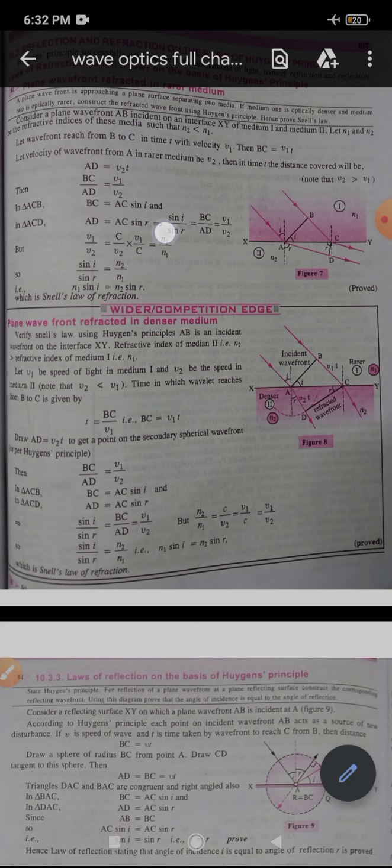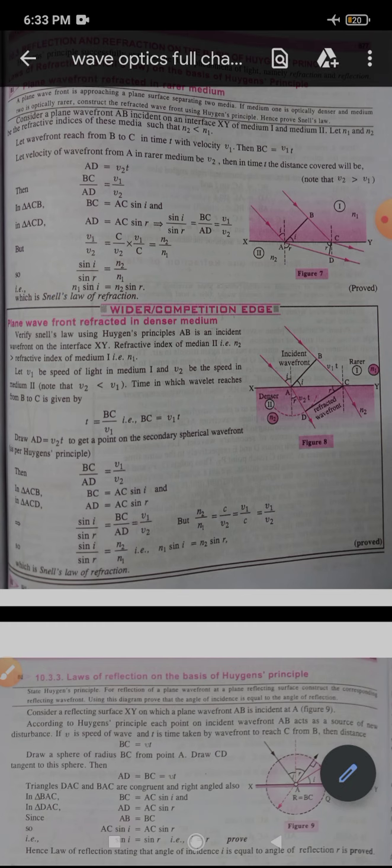So we know that c divided by v2 is the absolute refractive index of medium 2, that is N2, that is c divided by v2 is equal to N2, and v1 divided by c is 1 by N1, where N1 is the refractive index of the first media with respect to the vacuum, that is the absolute refractive index. So we will get v1 divided by v2 as N2 divided by N1. So we have sin i divided by sin r is equal to N2 by N1, that is N1 sin i is equal to N2 sin r, which is Snell's law of refraction. Hence it is proved.